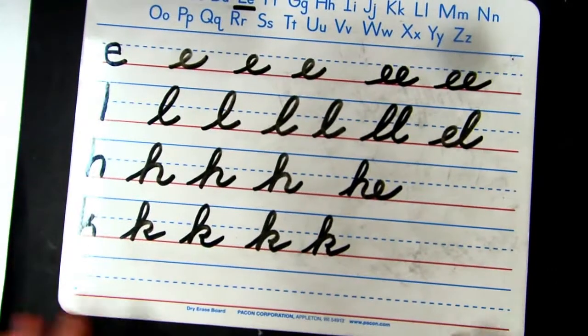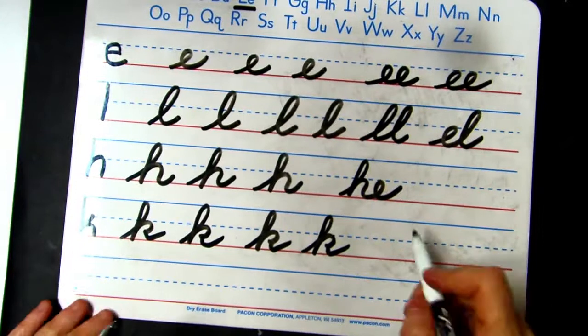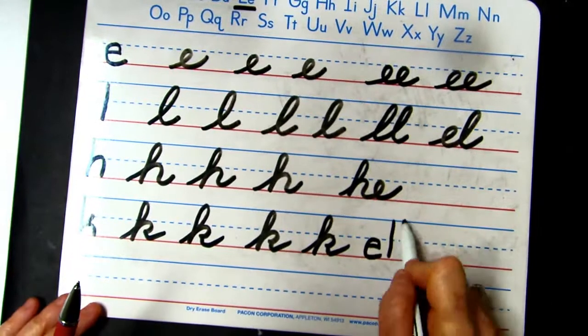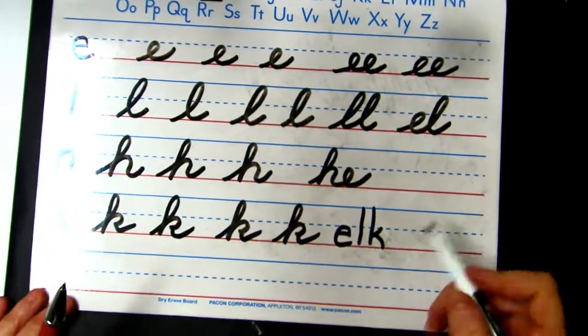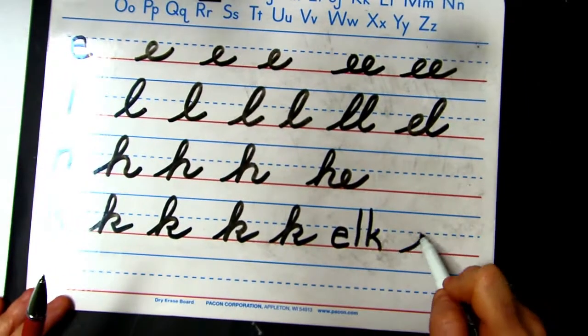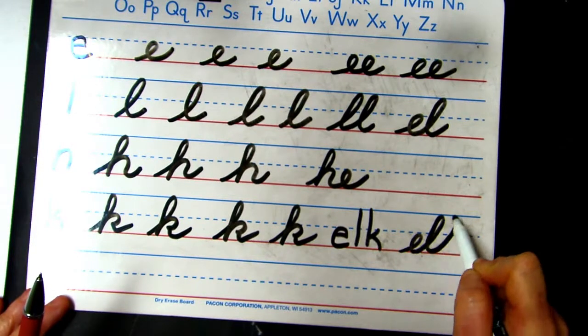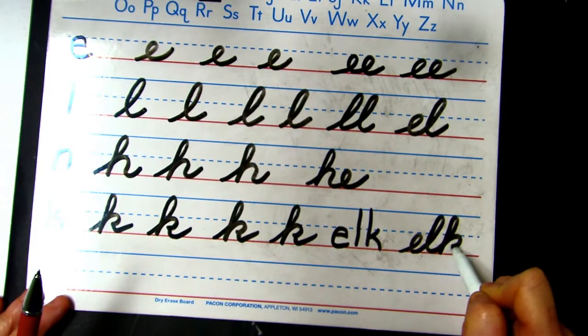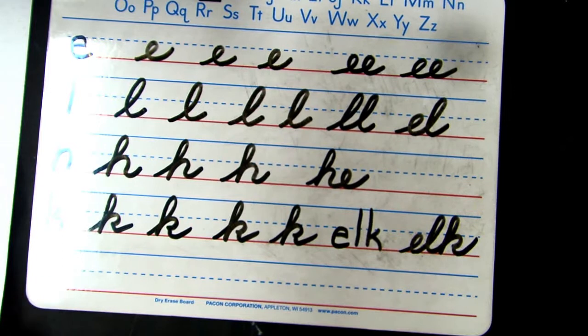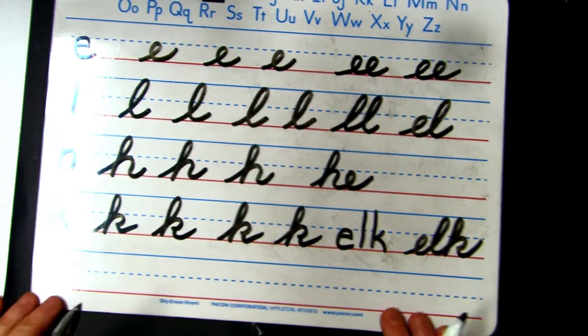We can now spell the word elk, E-L-K. There it is in print. For cursive, it would look like this. E, big L, and then your loop into your K. And don't forget the tail at the end. Awesome job.